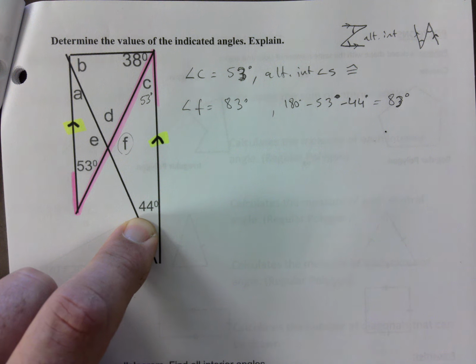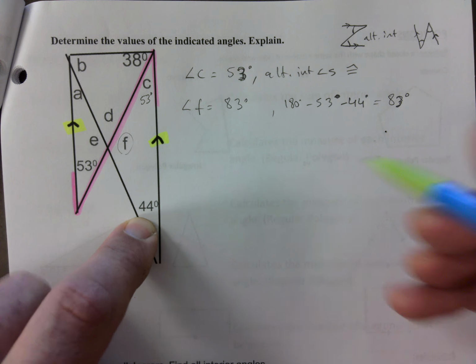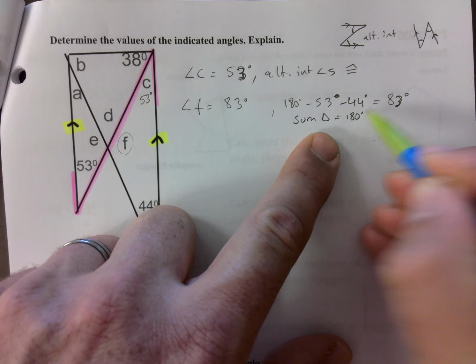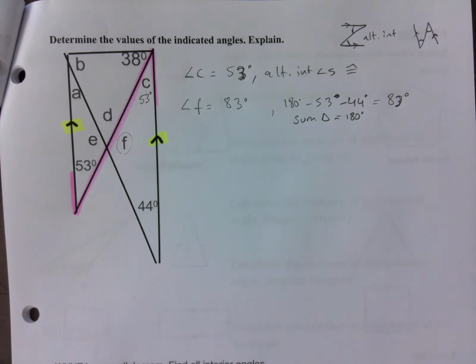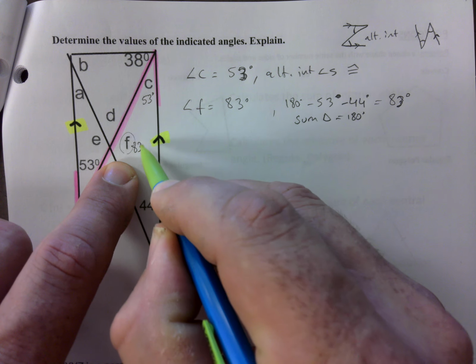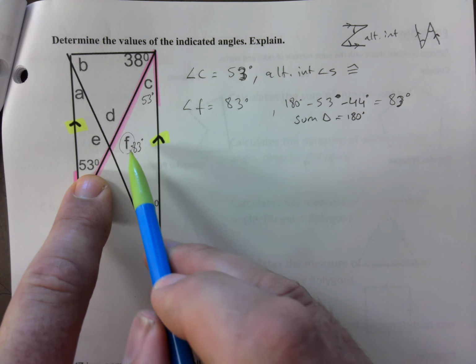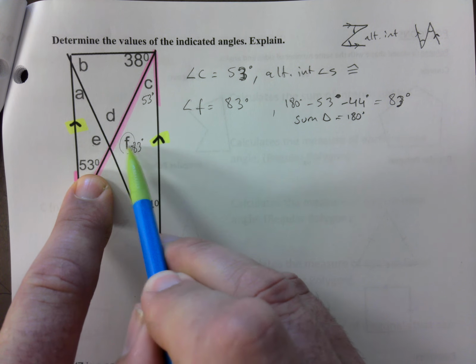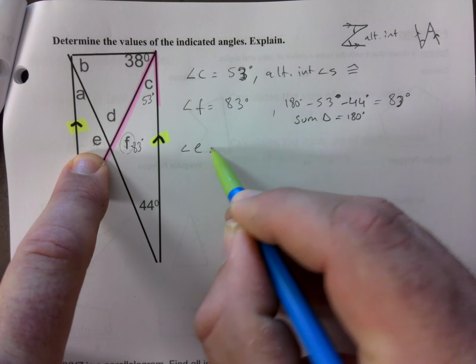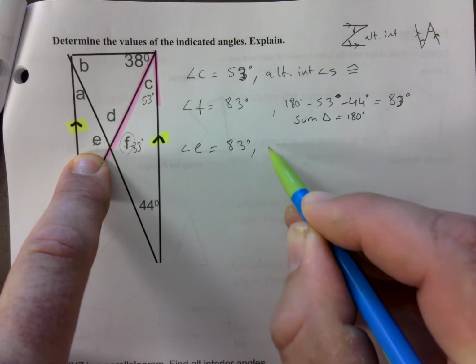So I kind of want to make a bit of a table to organize my work. And I use sum of triangle is equal to 180 as the property I've used. And I show some work there. So we've got that taken care of. So this is 83. Fill that in. Immediately, I notice something about F and E. They are vertically opposite. So angle E is 83 as well.